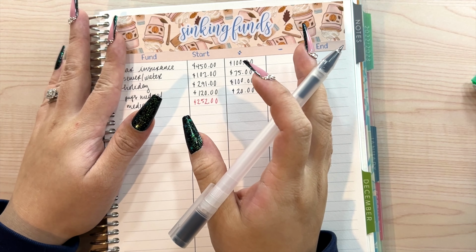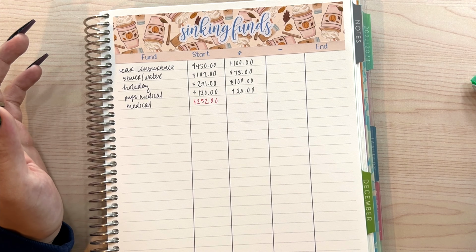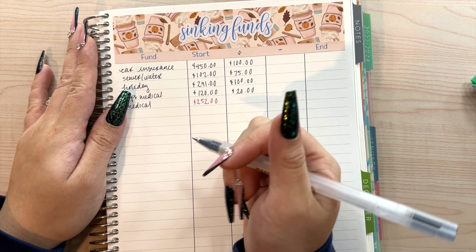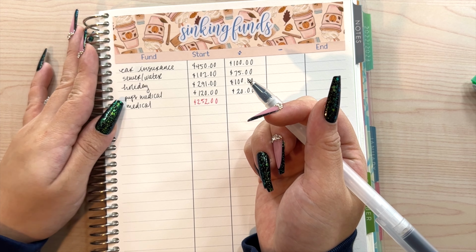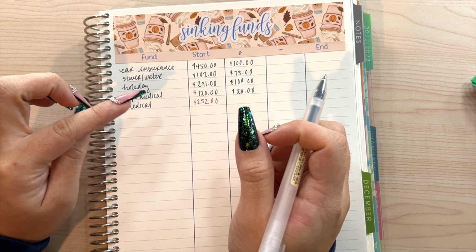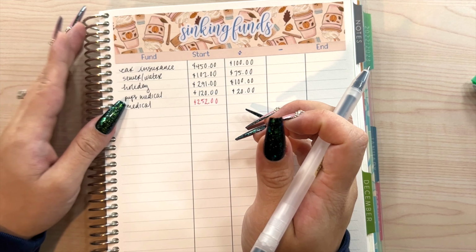Since she just turned 1 a couple months ago, she has to go to the pediatrics and stuff. We have to schedule a dentist appointment. We are so late with that, so we have to schedule a dentist appointment for her too. That is medical. I'm going to leave this blank to see what we have left over so we can really try to put a large chunk in here.